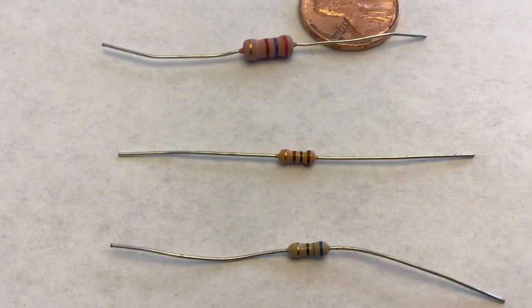So altogether, that's 260 ohms. So what you do is, it's 2 significant figures for these things. Write down the numbers for the first 2 bands in order, and then the third band just tells you how many zeros to add on to the end. So this is 260 ohms, the top one.